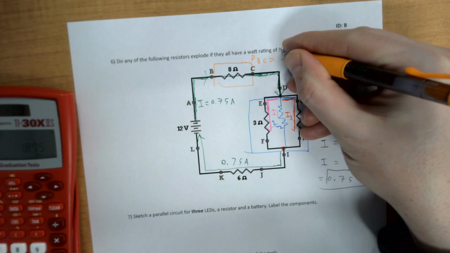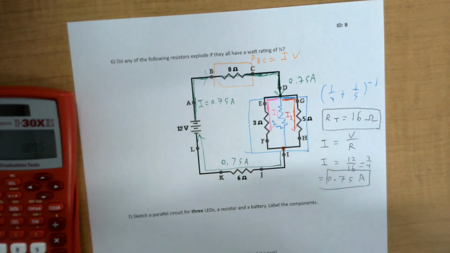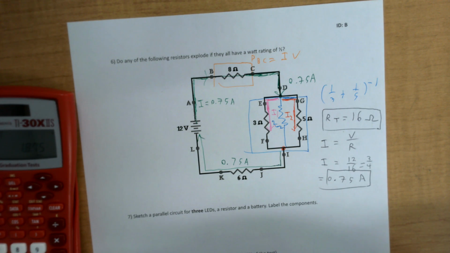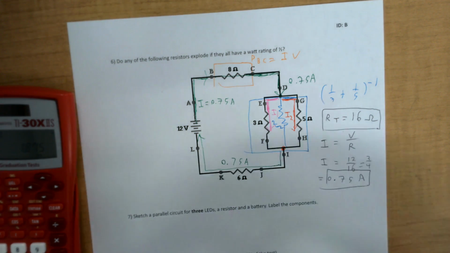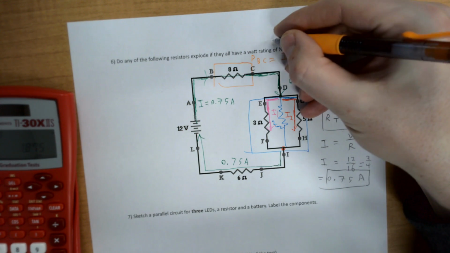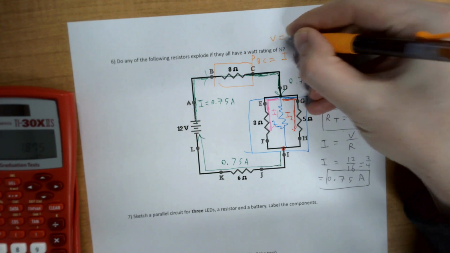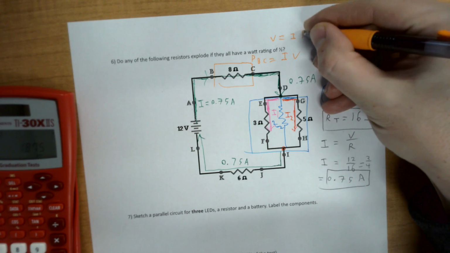Current times voltage. We know the current's 0.75. Do we know the voltage? That's our first question. So far, no. Can we figure out the voltage? Yes. We know that the voltage is current times resistance.